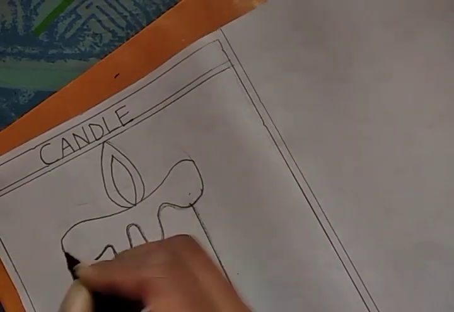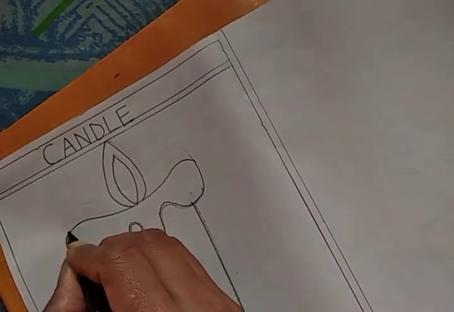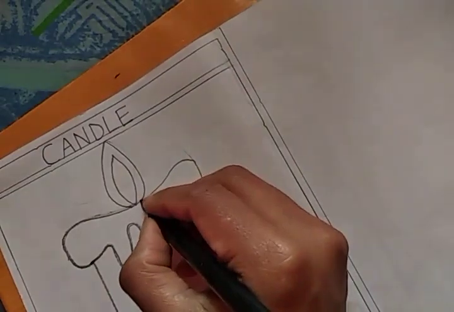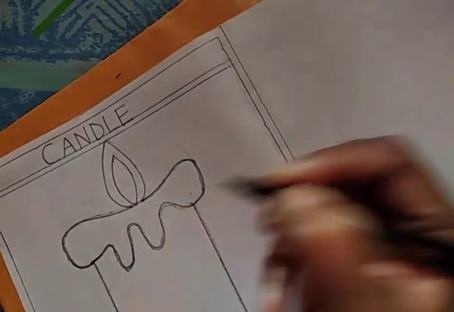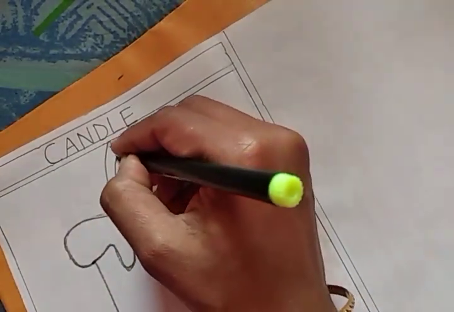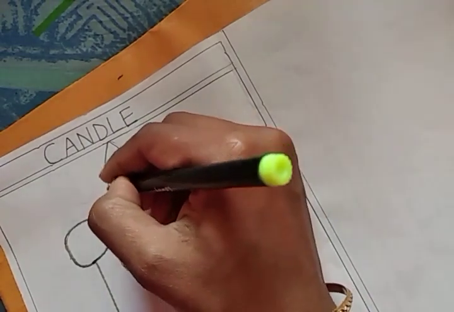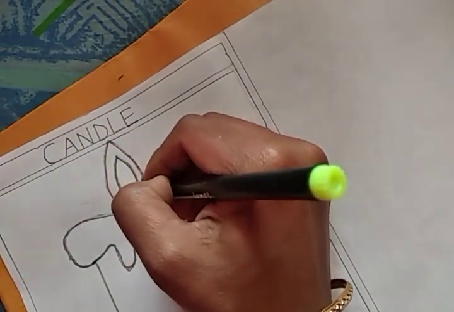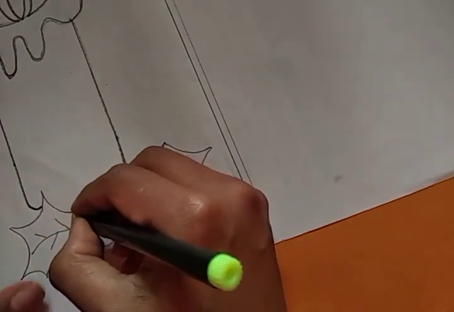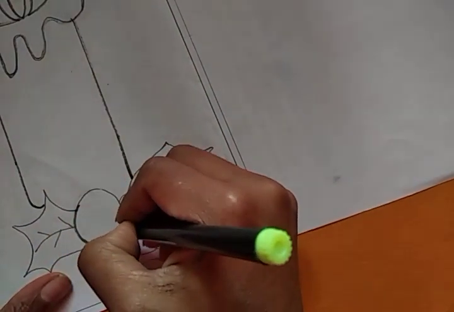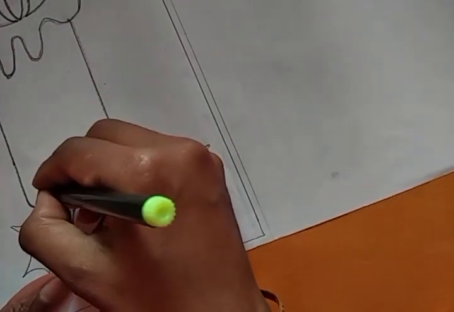See here, children. Once you draw, you can give your outline. The next stage is giving an outline, and the other stage is to do your own creativity. See here, you can give your own shade.